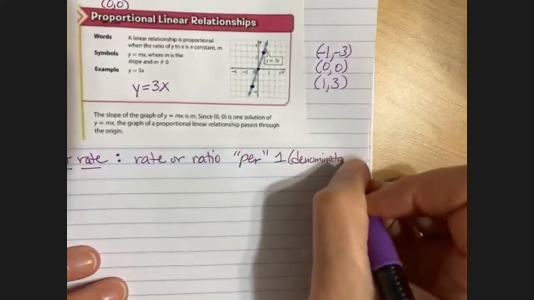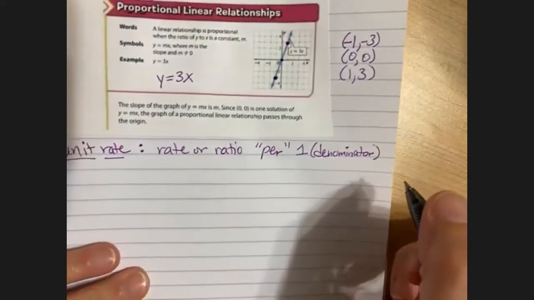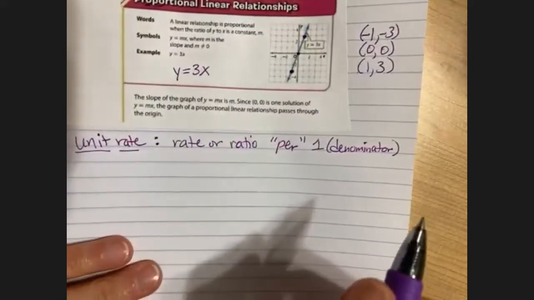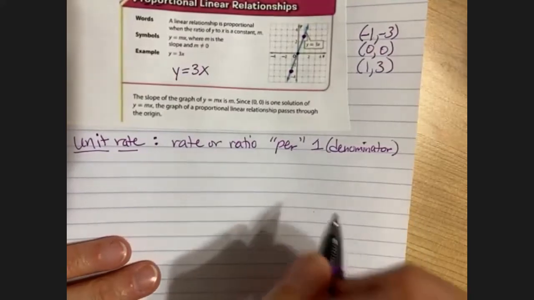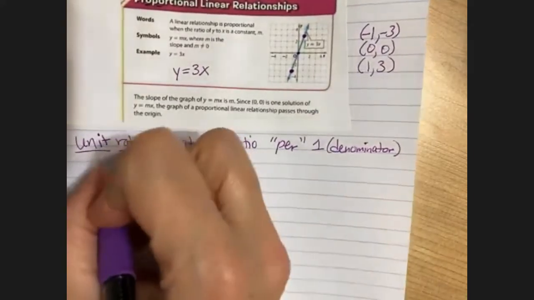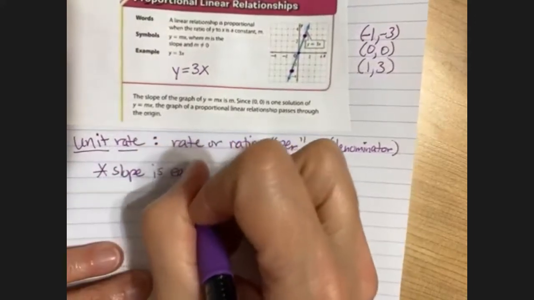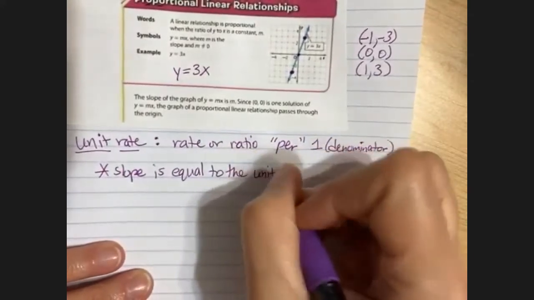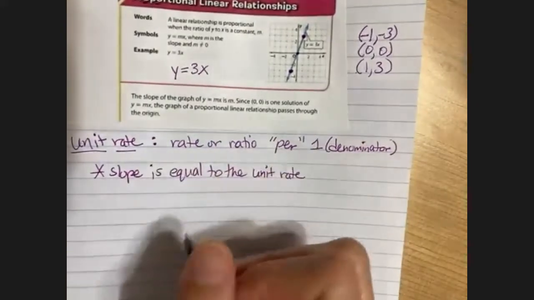You think of slope too, sometimes we say if the slope is, in this case, 3 or 3 over 1, that's a unit rate of 3 per every one of whatever I have. And we can think of it that way. So that's why slope is equal to the unit rate, so something out of 1 or per 1 or money per 1.